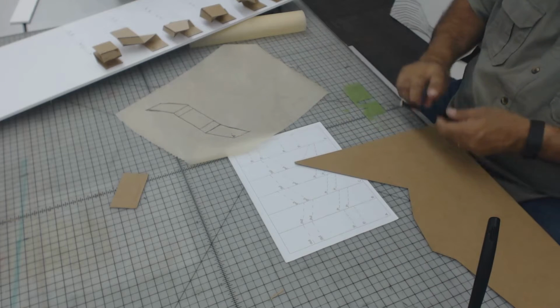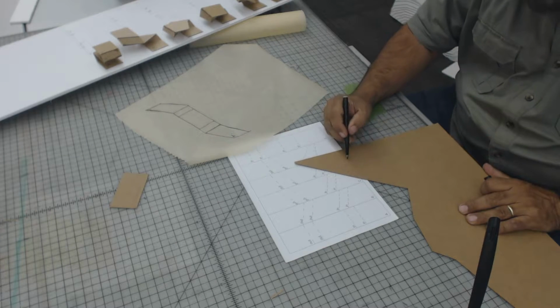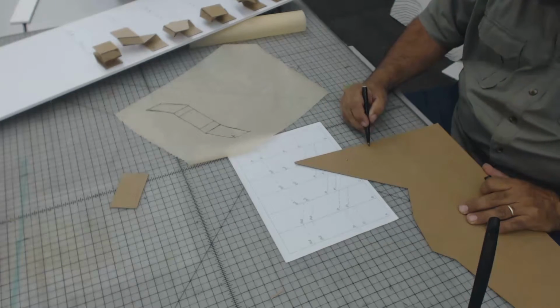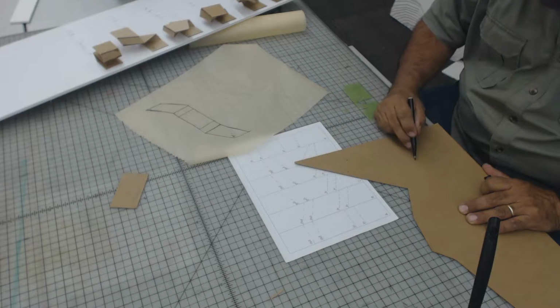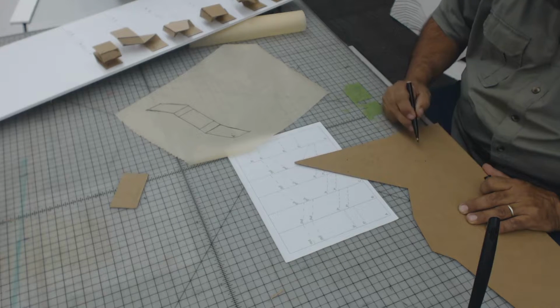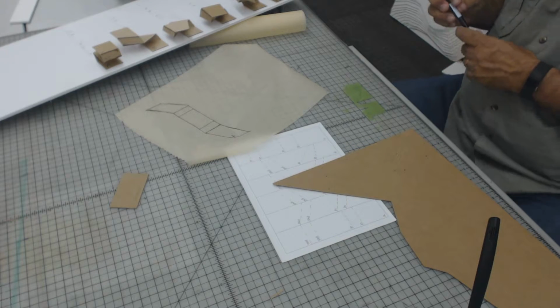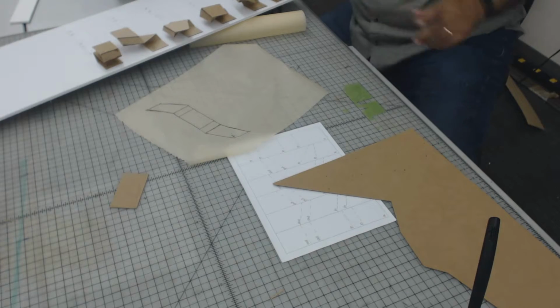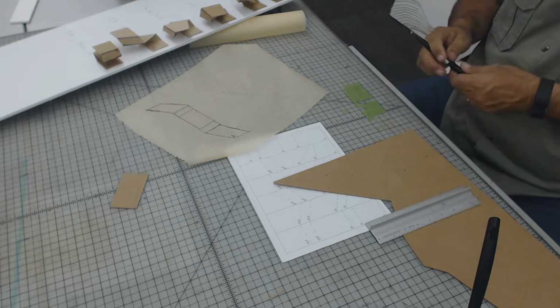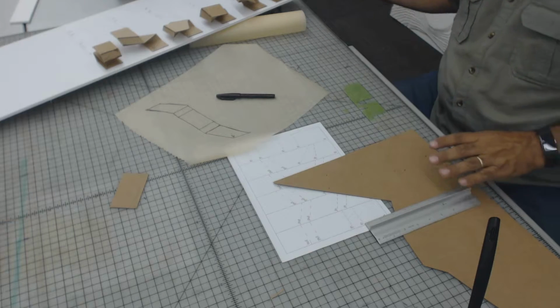So there's the pinpoints, there, there, there. In order to make sure I get straight edges, I'm going to use my little edge thing here to make my cuts. So I'm going to cut that out right now.